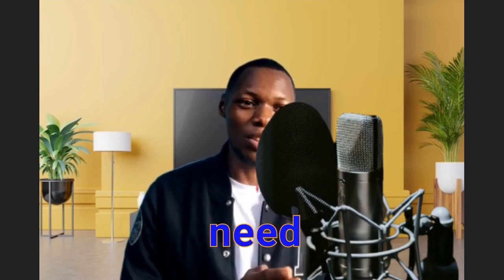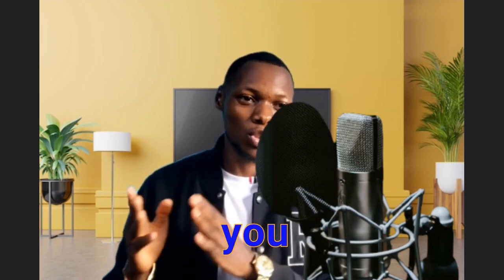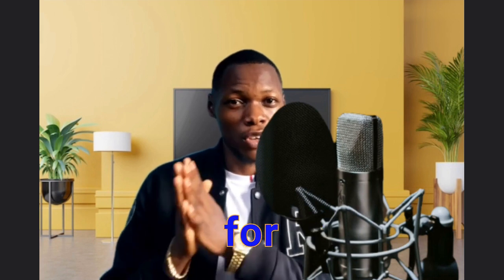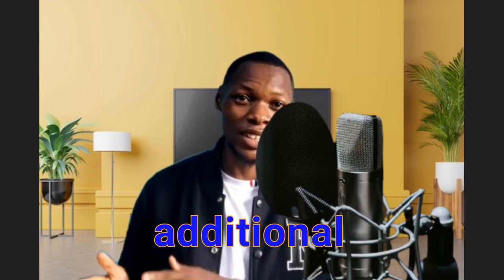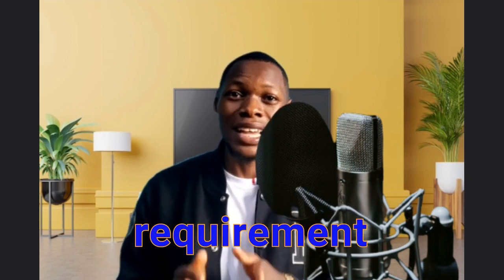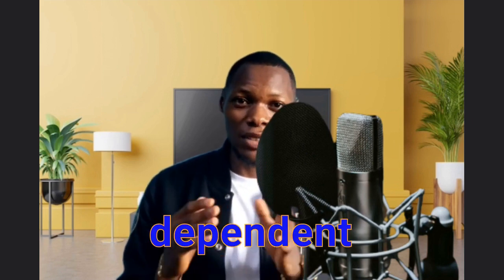Then you will also need to show that you have at least 285 British pounds for your spouse or your partner, and at least 315 British pounds for your first child, or 200 British pounds for an additional child. So typically those are the requirements, but this requirement applies only to student dependent visas and work dependent visas, while others also have their requirements.